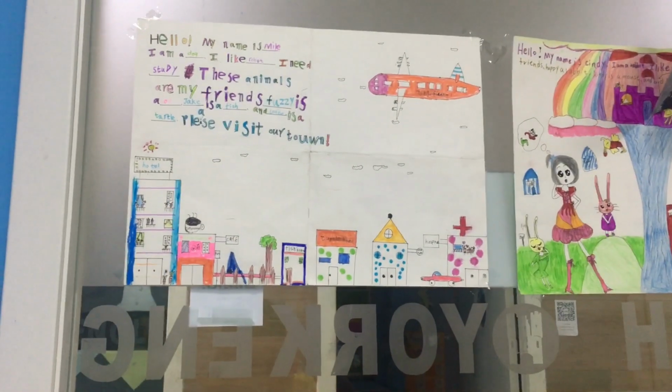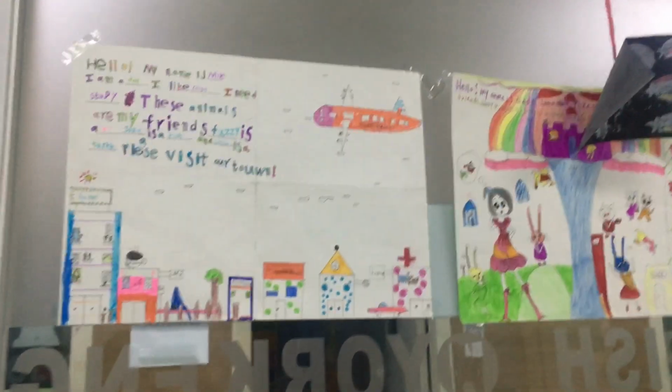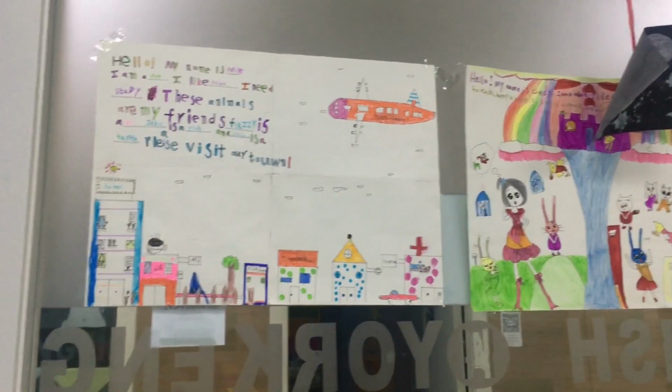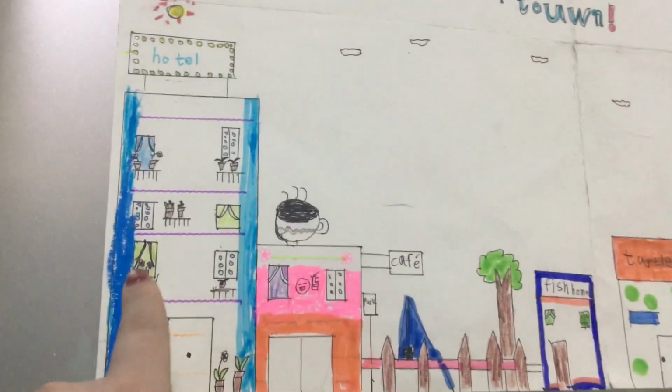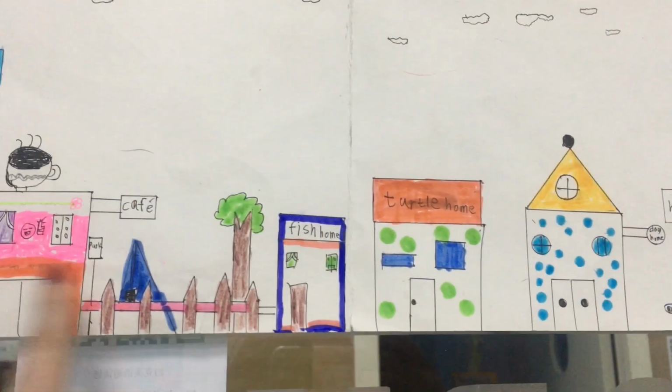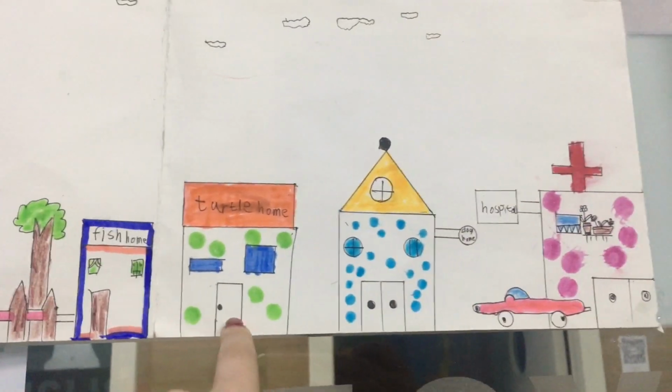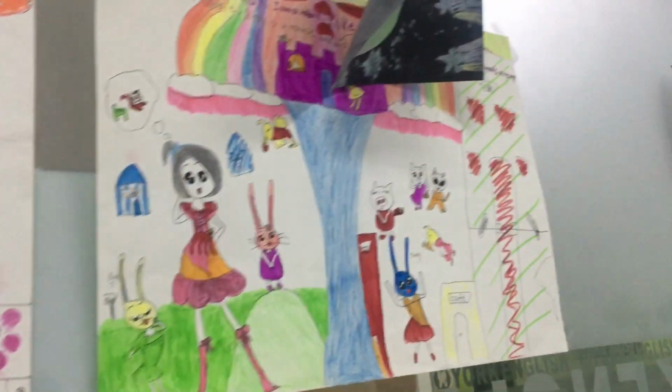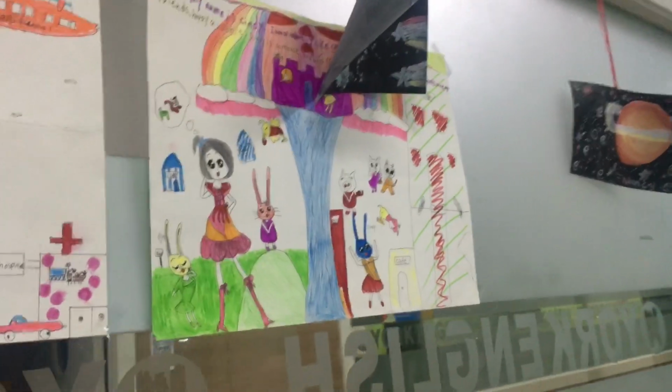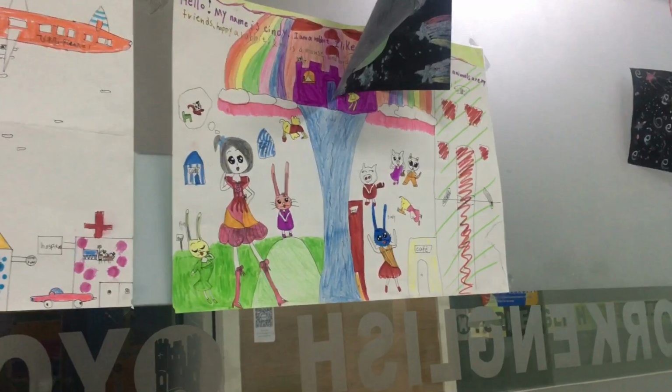And so I had them create a speech and a project presentation where they basically created themselves as an animal. You'll see here that Mike has a nice little hotel and a cafe and his fish's home and his turtle's home, a hospital, and this is his town. We'll also have Cindy's, where she created all of her animal friends and a really cool presentation of her town.